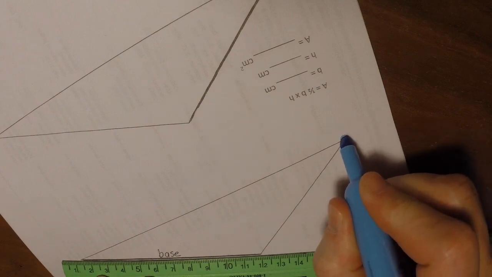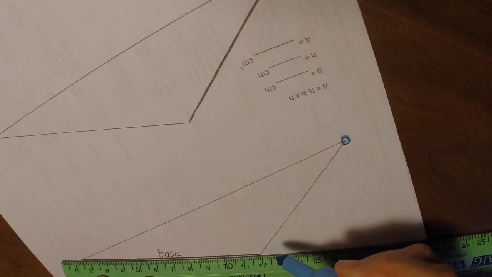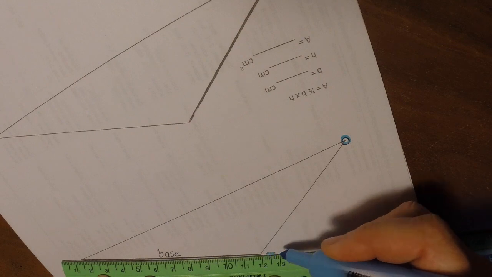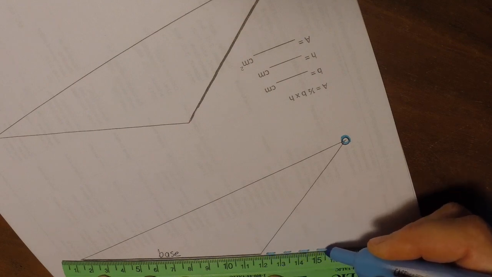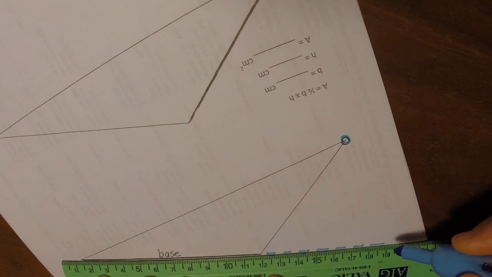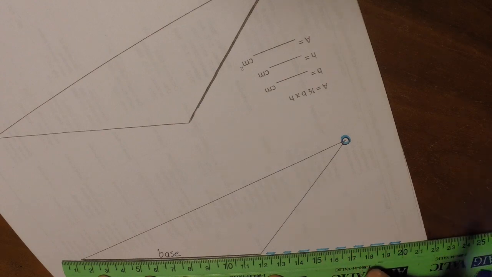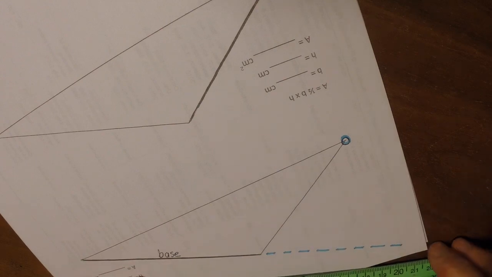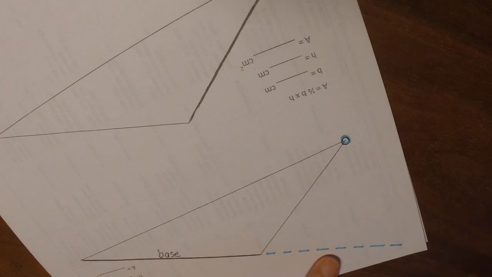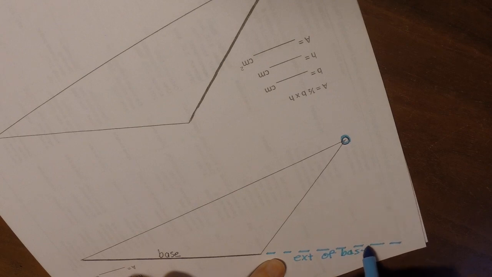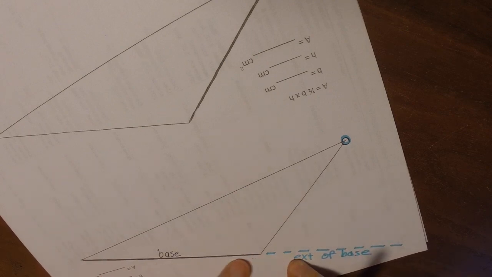So let's see, I'm going to put that in blue and then I'll extend this base. I'm going to use a dotted line for this because when we go to measure our base, we don't want to mistakenly measure this extension as well. So that's my extension of my base here. Extension of the base. But this is my actual base measurement that I'll use for my area calculation here.